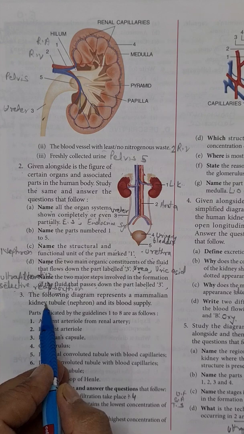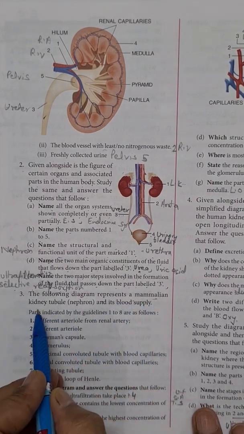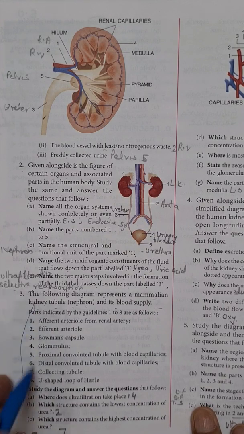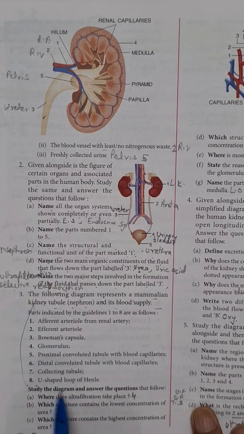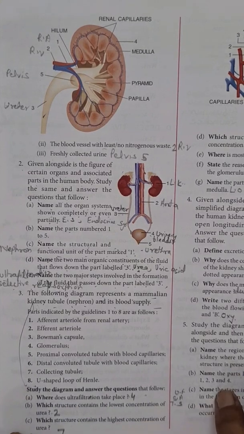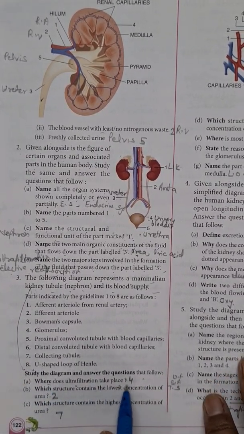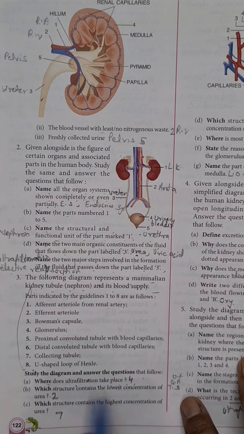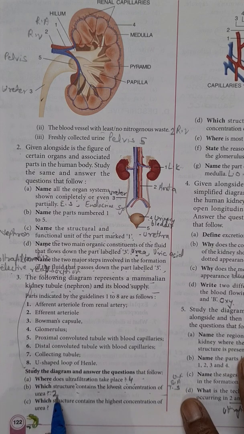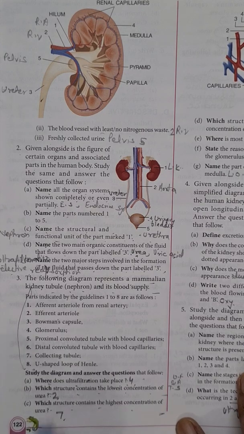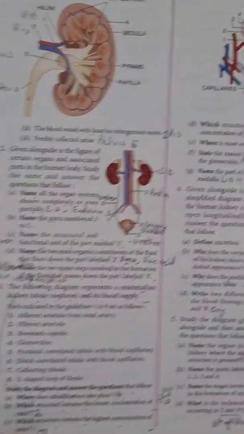Next, the following diagram represents a mammalian kidney tubule, nephron and its supply. Labeling of the parts is given in the question only. Study the diagram and answer the question that follows. Now here, where does ultrafiltration take place? Number 4, glomerulus. Which structure contains the lowest concentration of urea? Number 2, efferent arteriole. Which structure contains the highest concentration of urea? 7, that is collecting tubule.